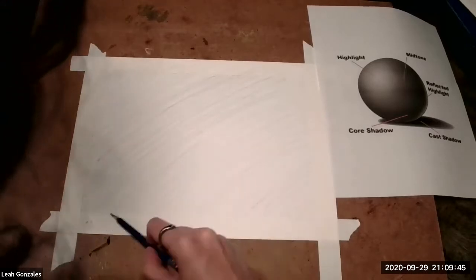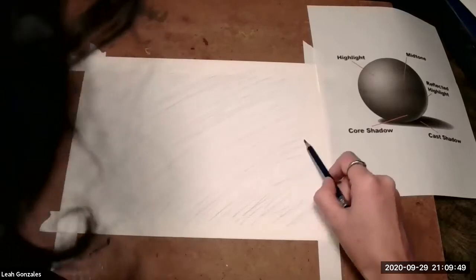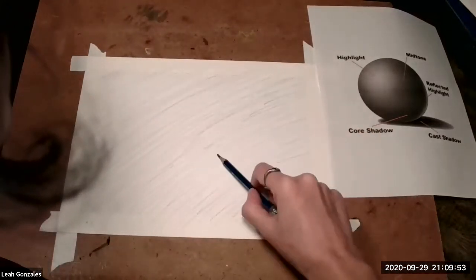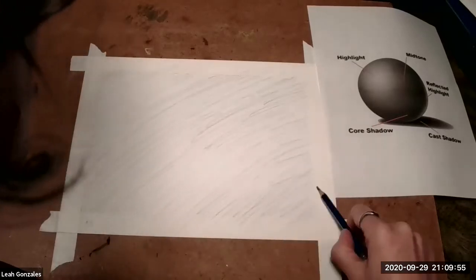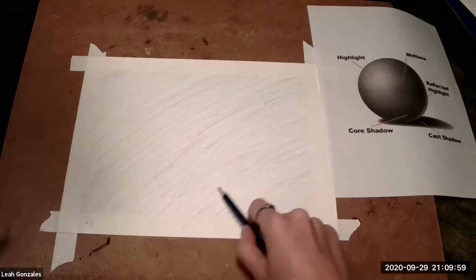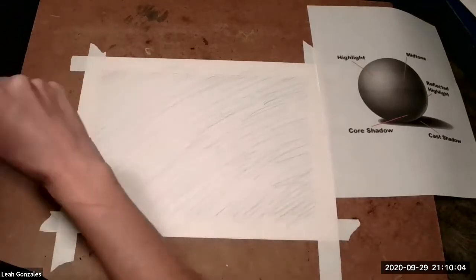This is a really common drawing technique where you lay down a nice mid-tone, and then you can simply erase the highlights and add in the lowlights, which are the shadows, and then kind of just blend the grays together from there.